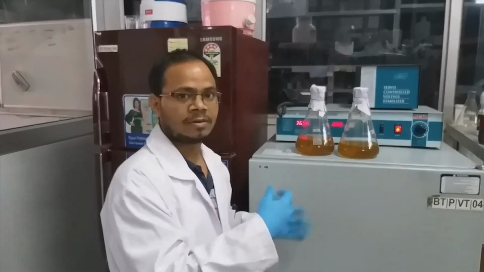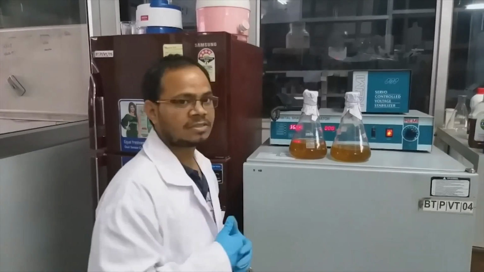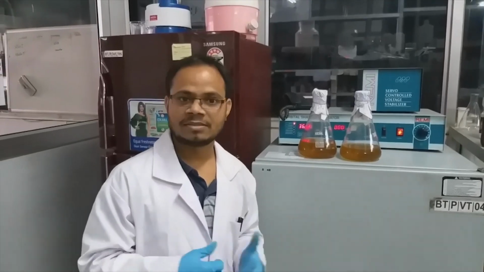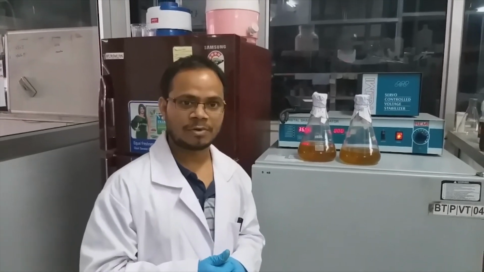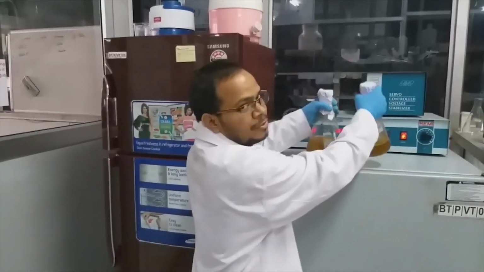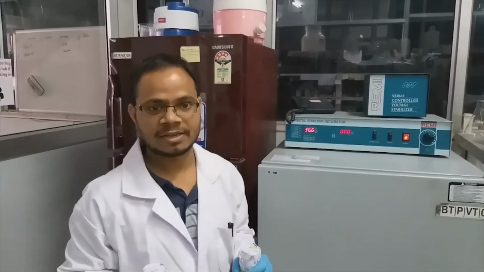while doing induction. So this process should be carried out in aseptic conditions. That's why we will use laminar airflow for this purpose. So let's induce the samples, then we will keep them back in the incubator shaker.